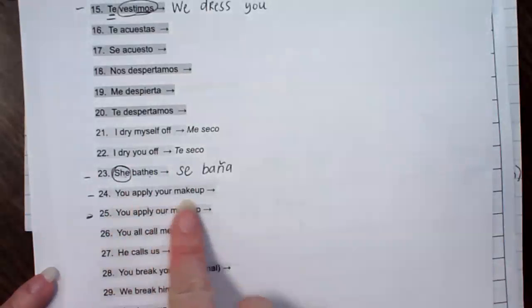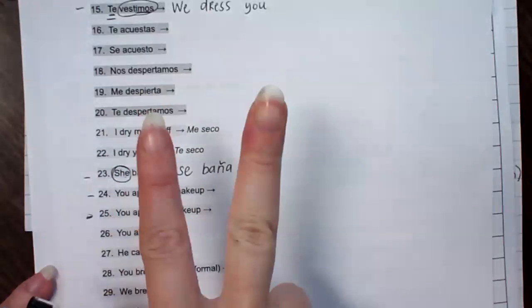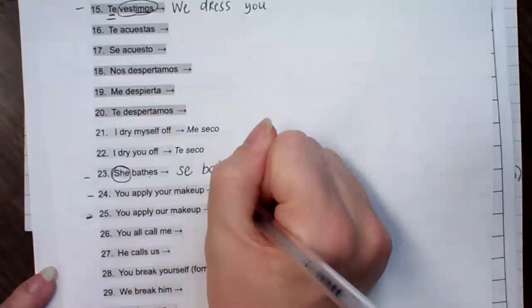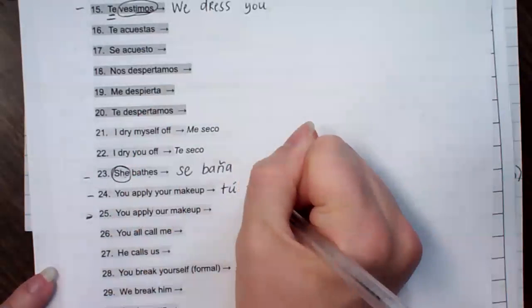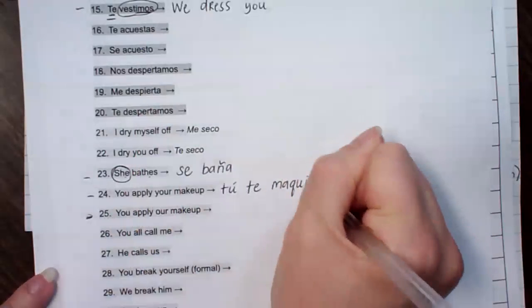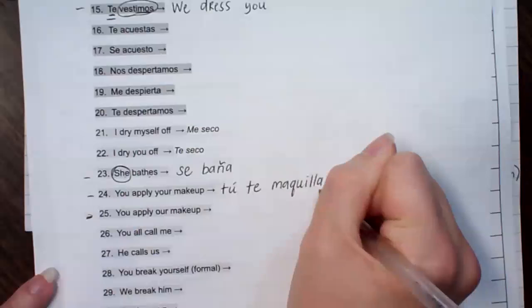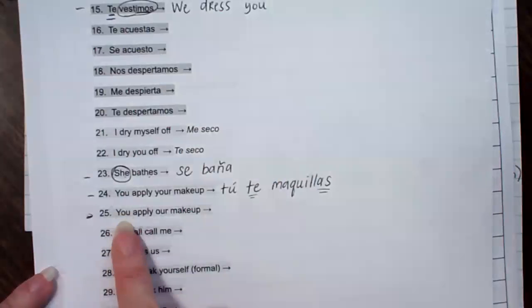24, you apply your makeup. This is going to have the same subject for the reflexive pronoun and for the conjugation. So we know our subject is tú, te, maquillas. So see that? Those two match because we're talking about one person doing something to themselves. But we are going to change it for 25.